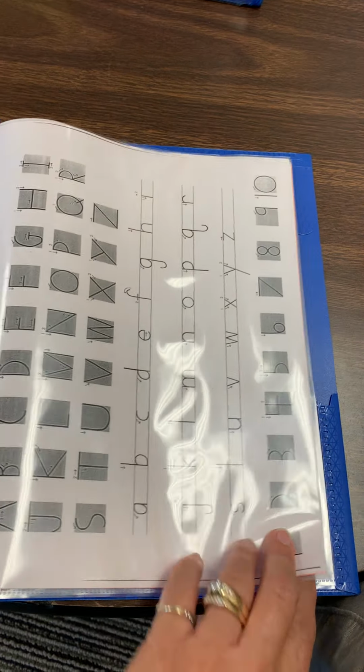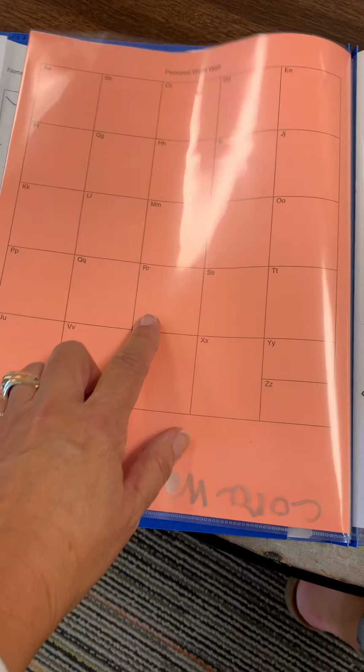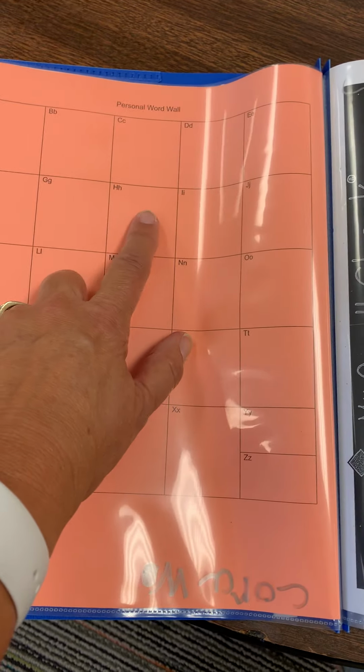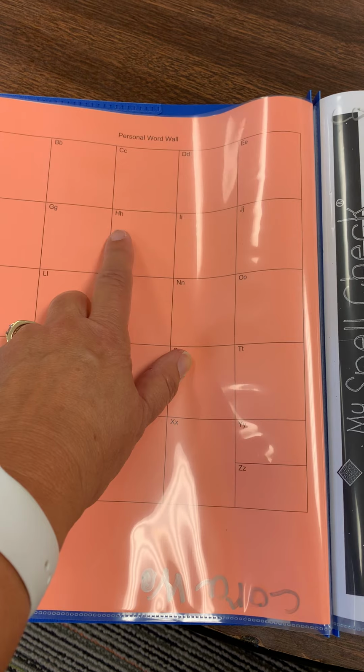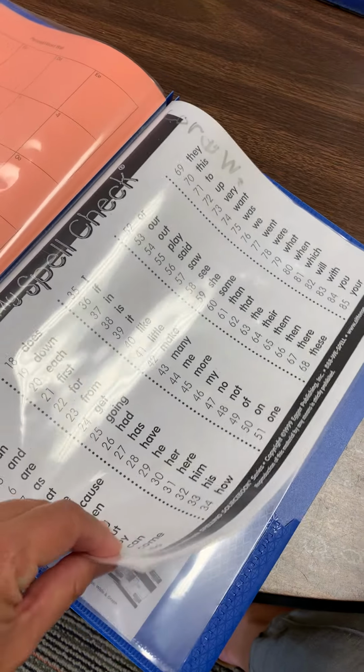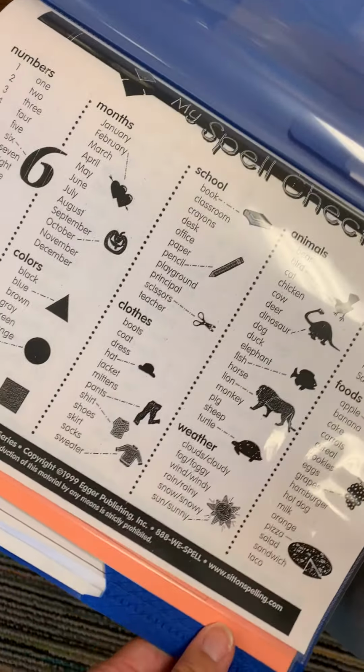And we have all kinds of little tools in here to help us, remind us how to make our letters, which way letters go. This is a personal word wall. We have our big classroom word wall up here, but sometimes, like if you're writing a story about a hamster and you're the only one writing it, sometimes you might want to have hamster right here in your own personal word wall. So we'll write that in there. And then we have some common words for first grade and writing over here that students can refer to.